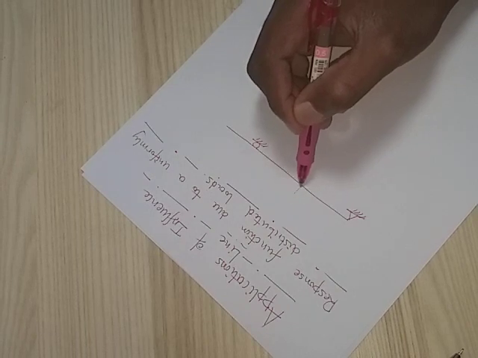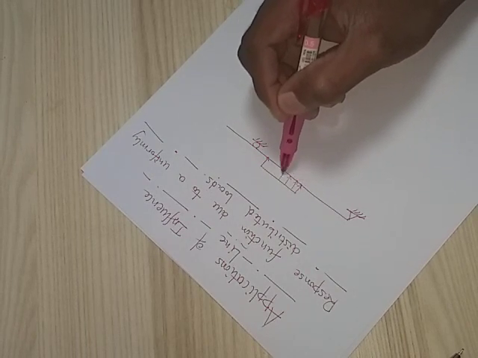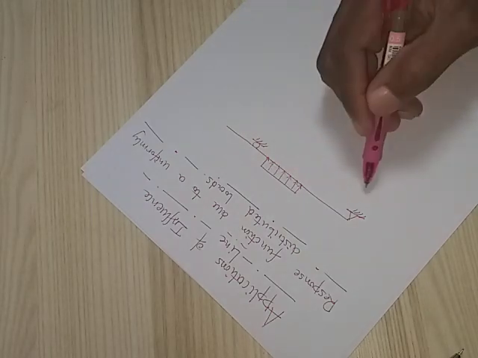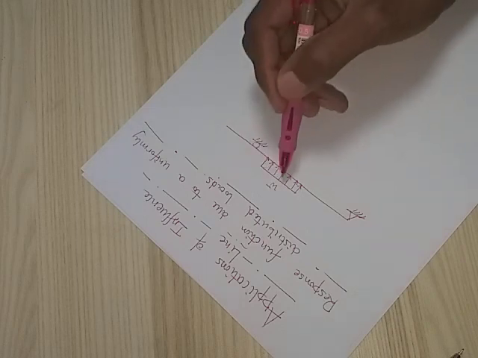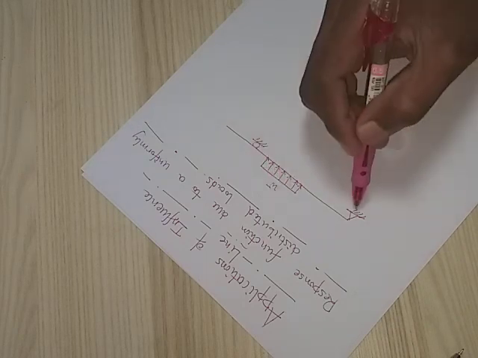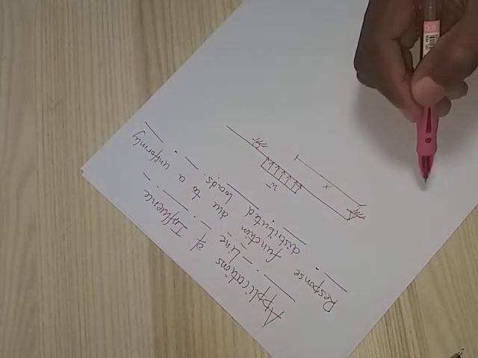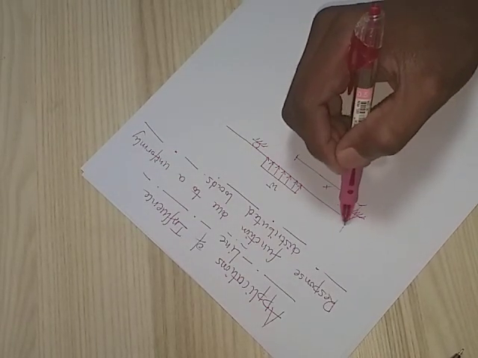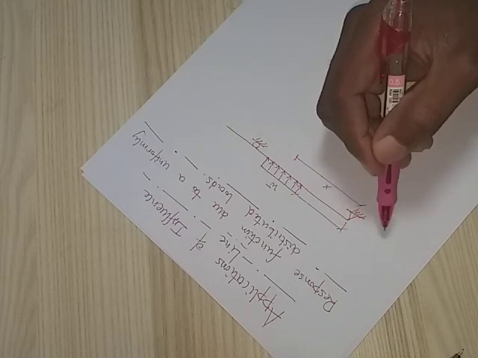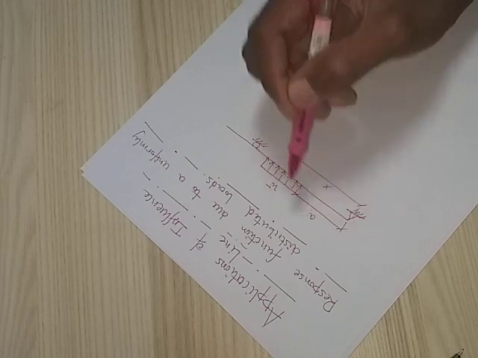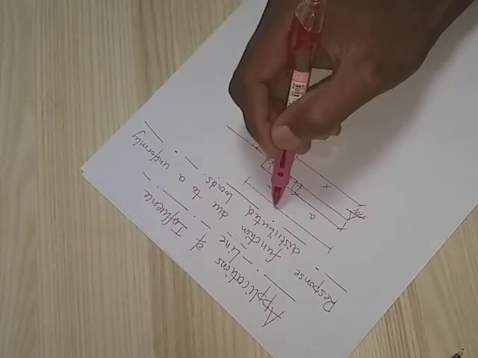We have our distributed load applied at this portion, and the magnitude of the distributed load, the intensity, is W. The distributed load is away from the origin at the distance x. From the origin to the beginning of the applied distributed load, we call it A, and from the beginning to the end is B.